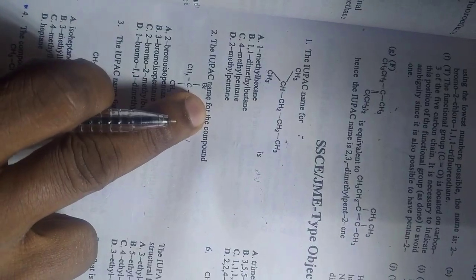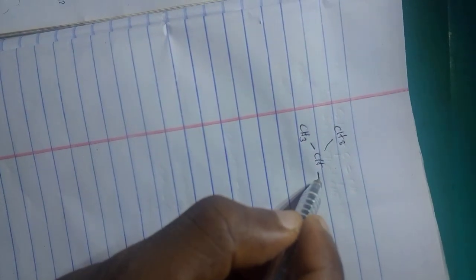Now let's look at question number one. The question says, what is the proper name for this compound? I'll just print this one: CH3, then CH, then CH3, then CH2, then CH3.